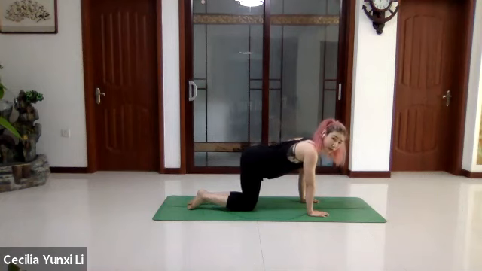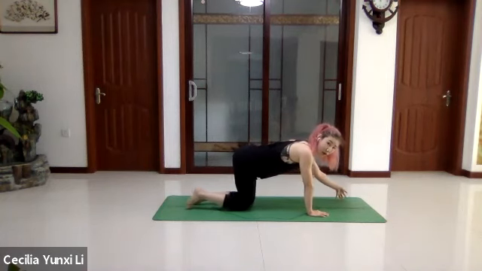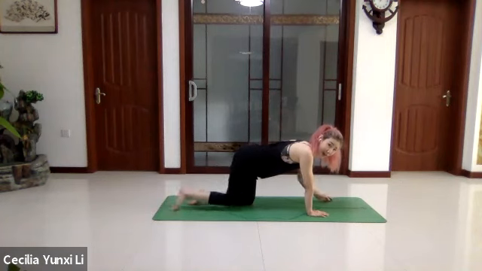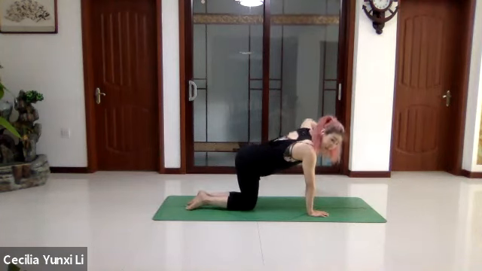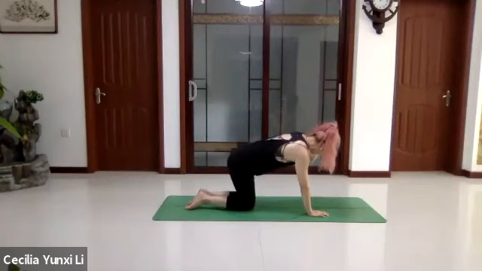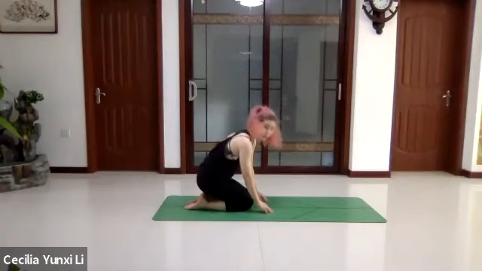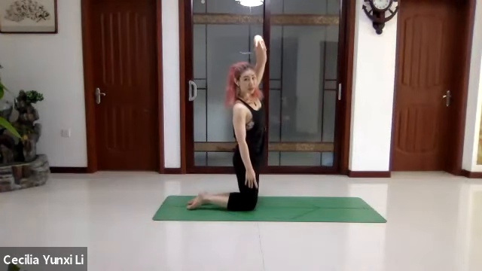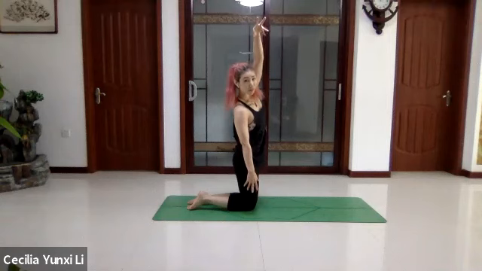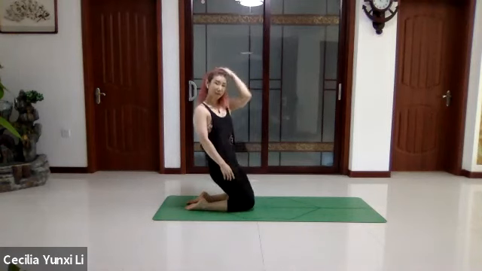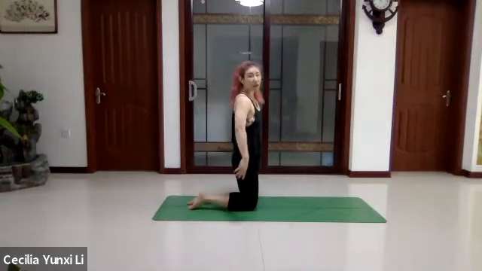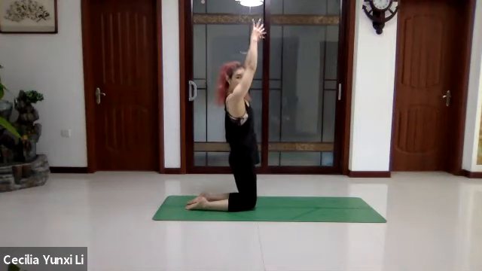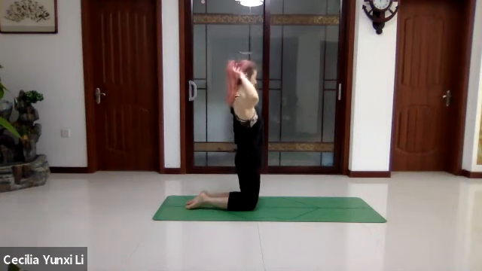Okay. Continue on the left side, right side. Come back. Rotate. Sit back. Elbow reaching, then extend. Release. Okay, once you finish both rounds, we're going to continue and add on more movement to this practice.